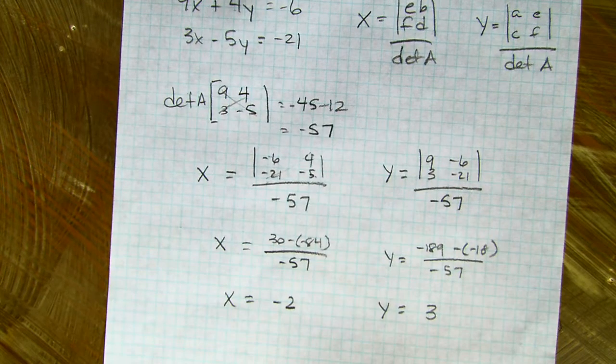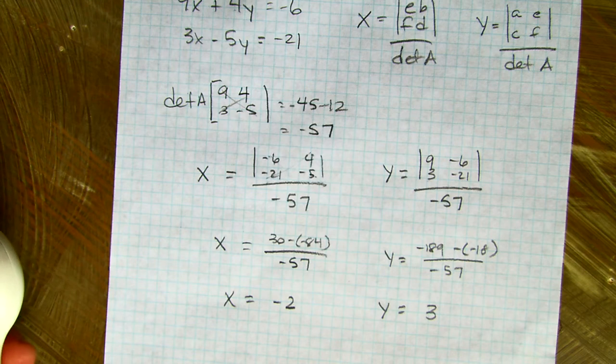All right, I think I'm going to have to do one more video here where I show you how to do all of this on your calculators. Or maybe the next section. I haven't decided. Cramer's rule.